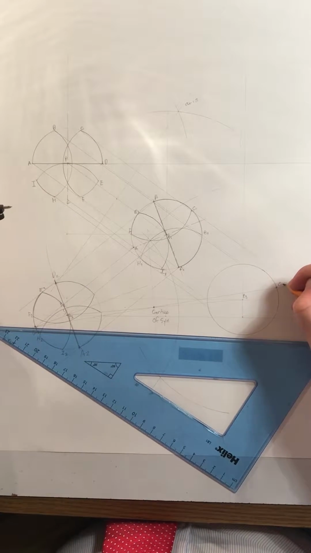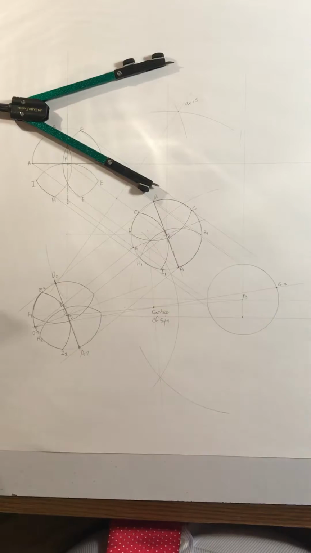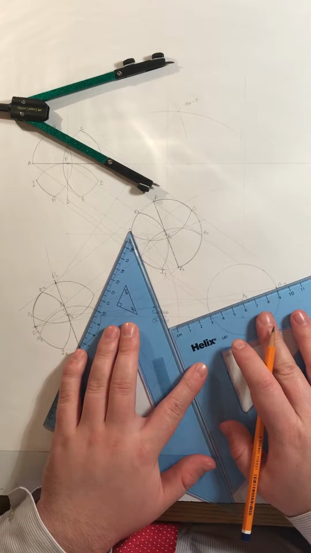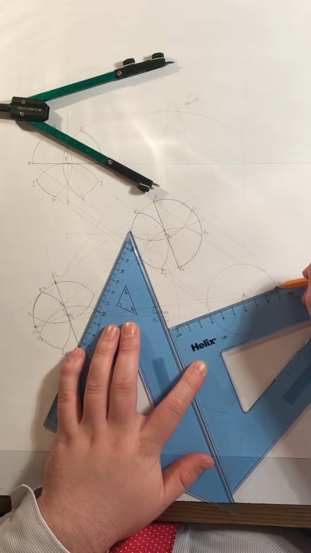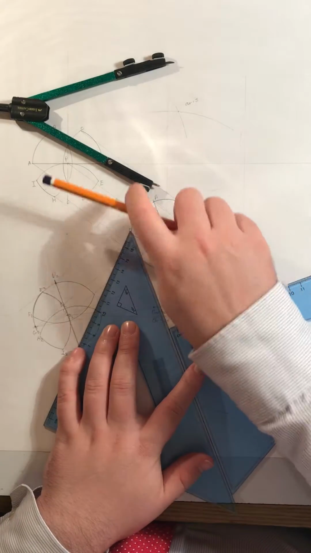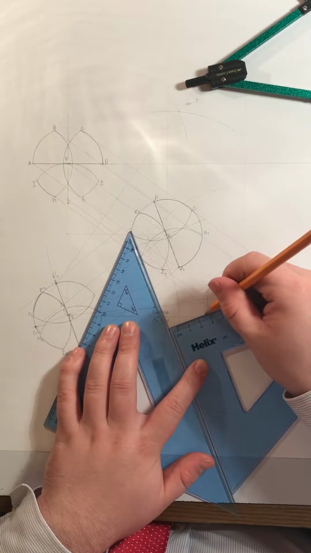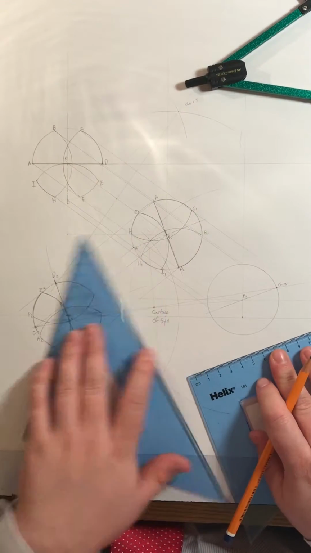And there's G3 there. So A to D is perpendicular to the line G3 to P3, because the axis is a circle given in the first part of the question.